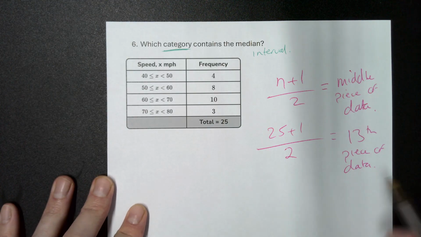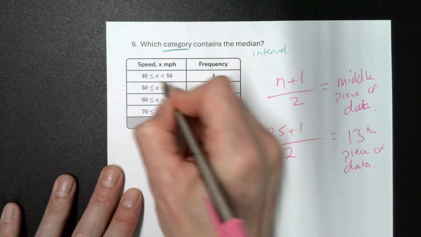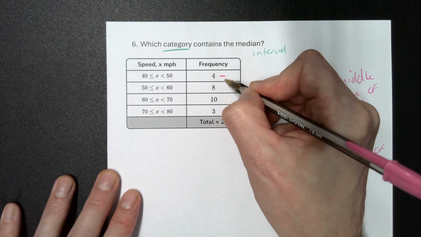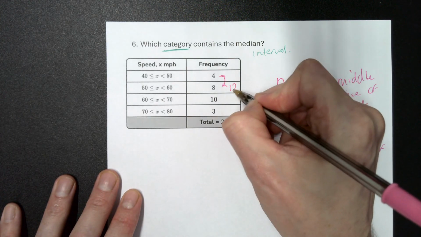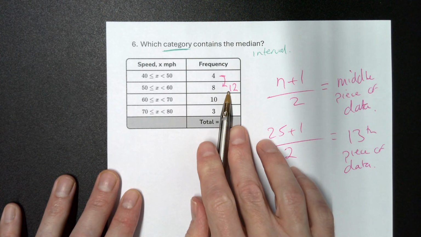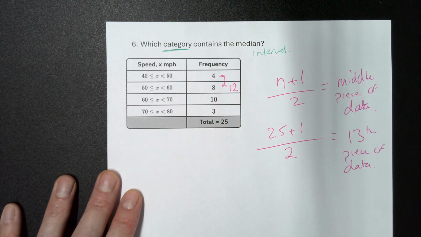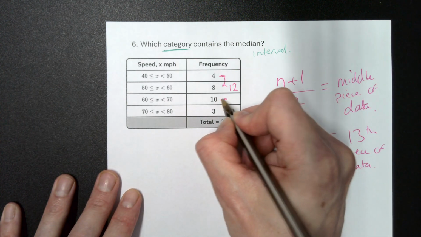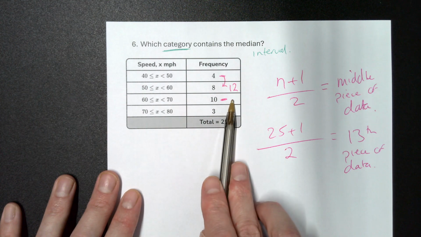So the 13th car, well, the first 4 are in this category here. The next 8 will take us to 12. So the 12th car will be in here, and the 11th and so on, 10th and 9th and 8th, all the way to the 5th. So the 13th piece of data must be in this one, because the 12th car's in there. The next 10 are in here. So this category contains the median.